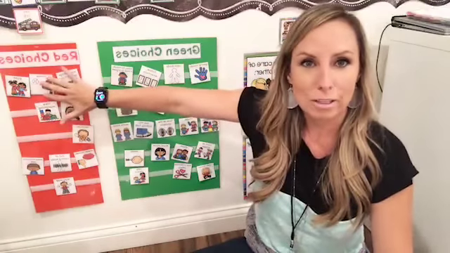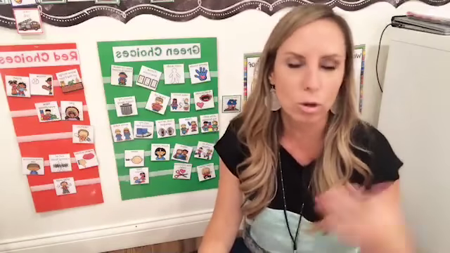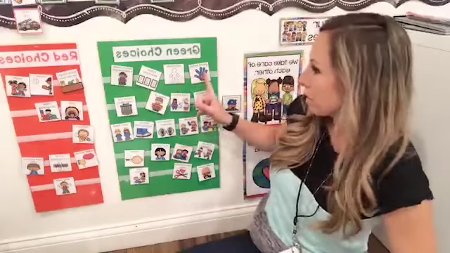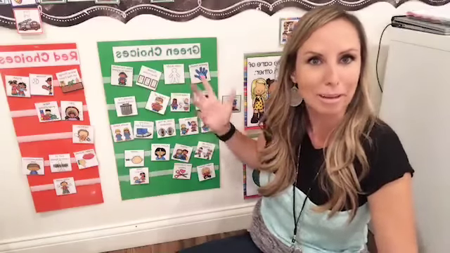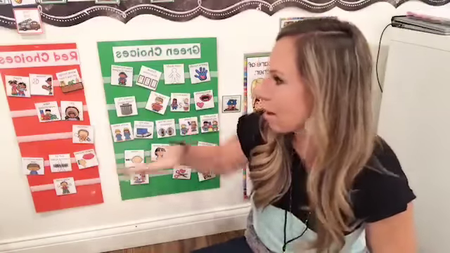So we just want to go, oh, you know what? Instead of, throwing is a red choice, what can we do instead? Oh, we can roll it down the table, or whatever you want to be the appropriate behavior for your classroom. Maybe you can hand it to them, or hand it to a friend and they can give it to them. So that would be using gentle hands with our markers when we give them to our friends, instead of throwing.